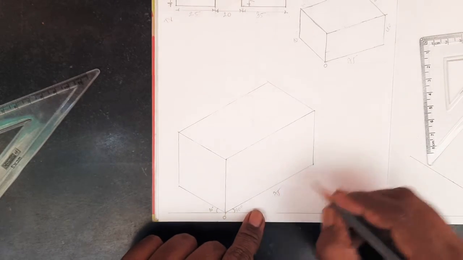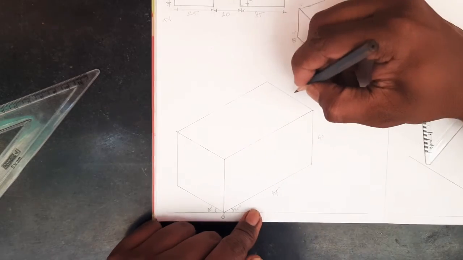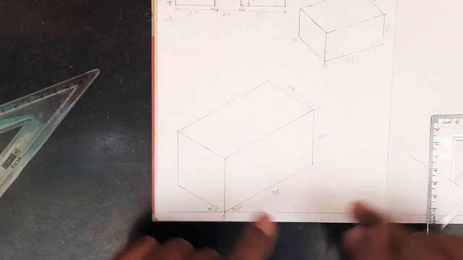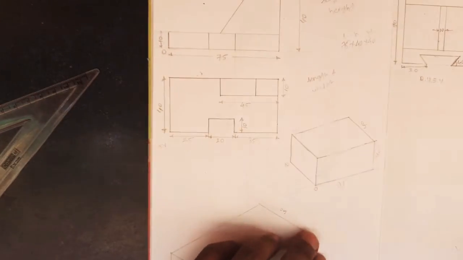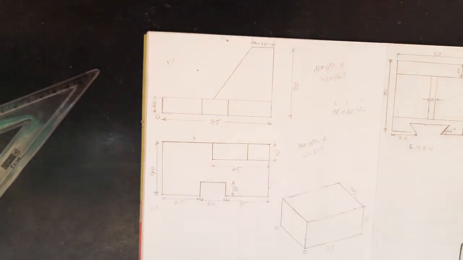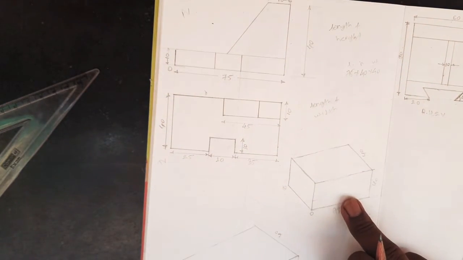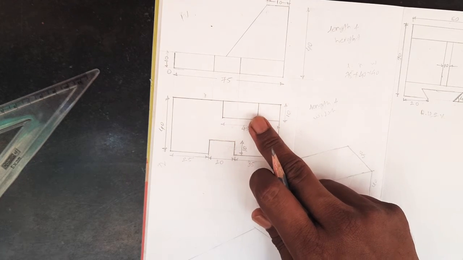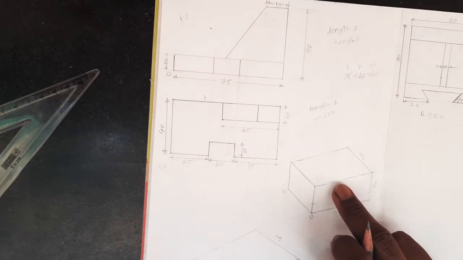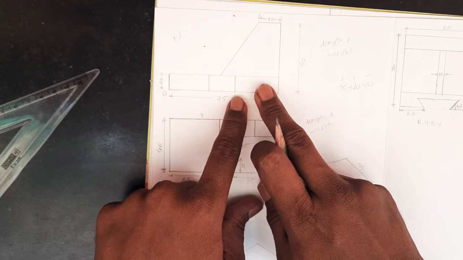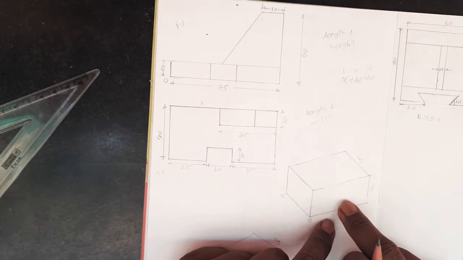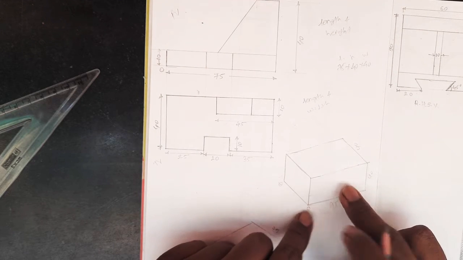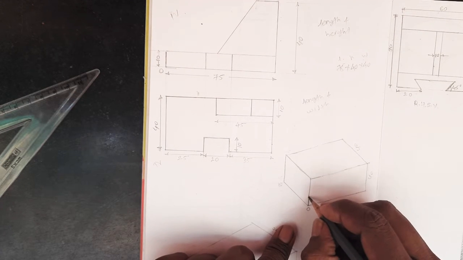This is of 75, height 40 and this width is again 40. Okay, now we have to draw the isometric view. For drawing the isometric view, I have drawn the cube here. Now replace these profiles on these planes. This profile will get replicated on this plane. So I am replicating that front view profile on this plane. So it should be like this.